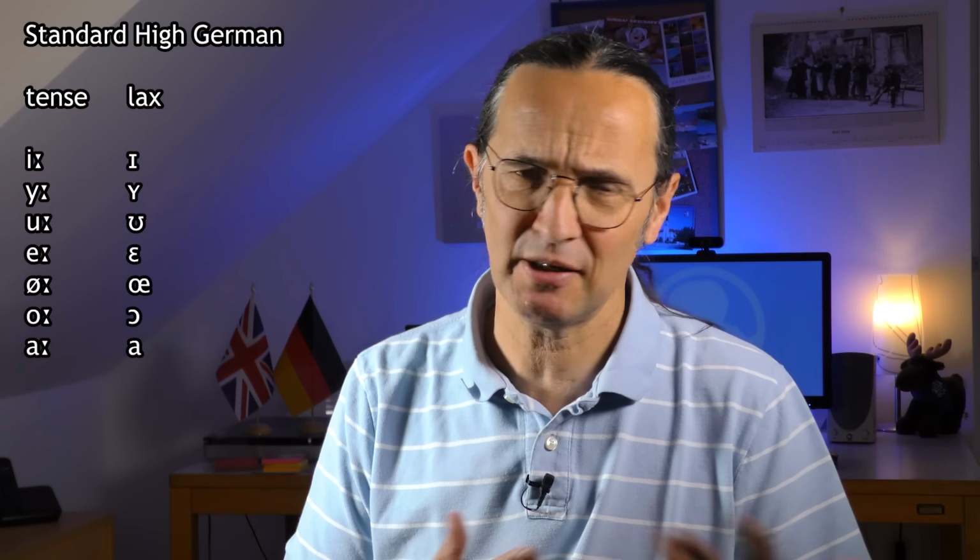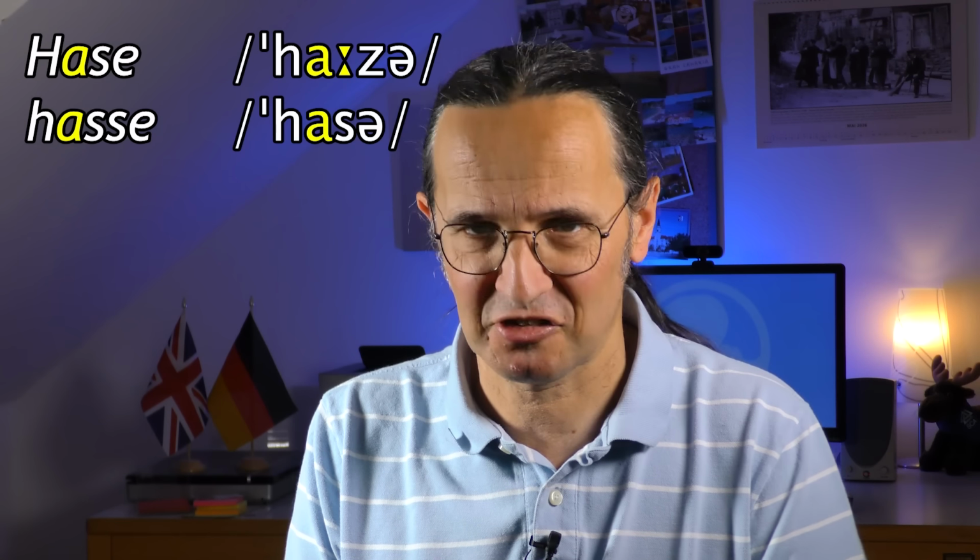German also has tense and lax vowels, and they work in pretty much the same way. Compare, for example, words like Beet and Bett, or bieten and bitter. But although a linguist might argue that they differ primarily in tenseness, a native speaker will usually perceive this as a difference in vowel length. In fact, there is one pair where, for most people, there is almost no difference at all in tenseness. This is the difference between Hase and Hasse.